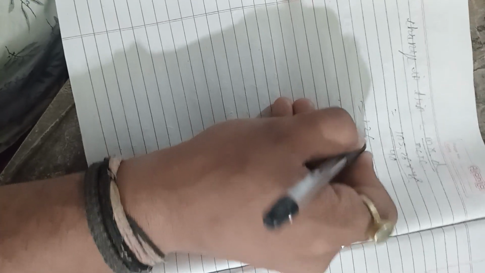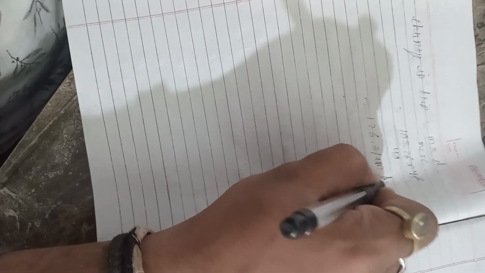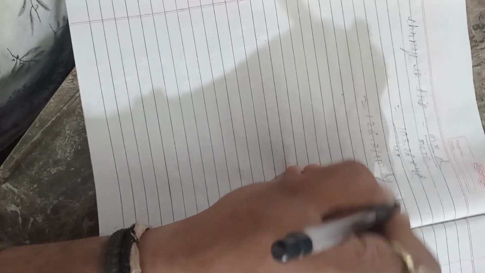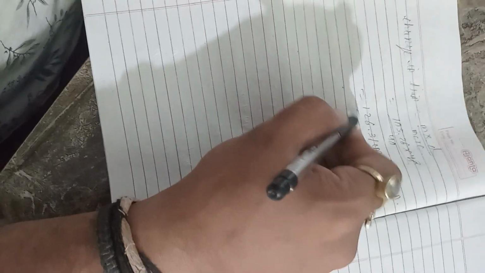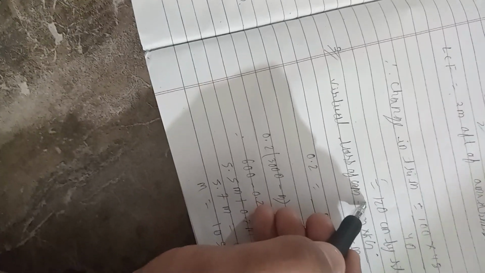There is a slight difference in the answer. By method 1 we calculated 120 centimeter by stern, and now we get 126.